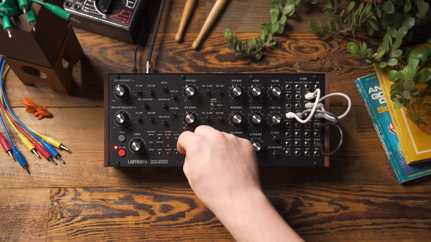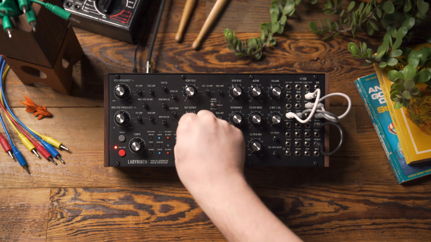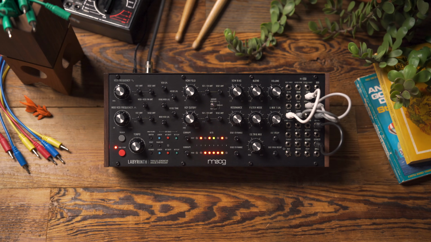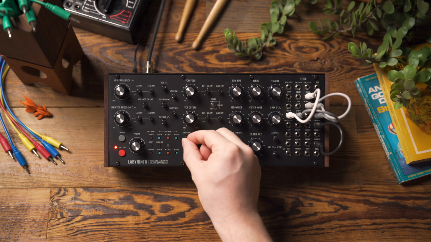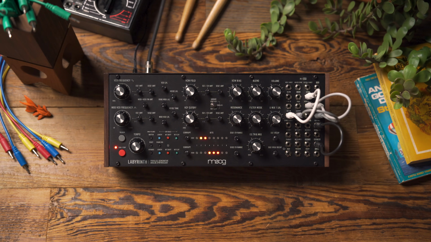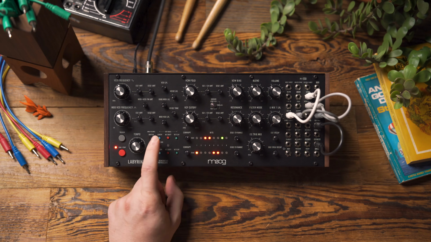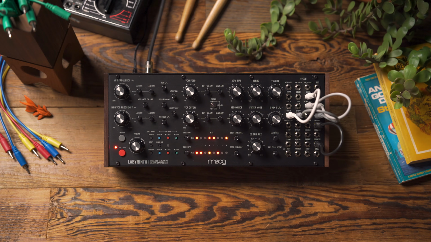So if I turn my corrupt knobs back up, and I let it wander around a little bit, or maybe I turn the corrupt knobs to about 50% or a little over. Now, as it starts meandering away from the pattern, anytime I want to come back to that pattern that I stored, I can just click the buffer button.